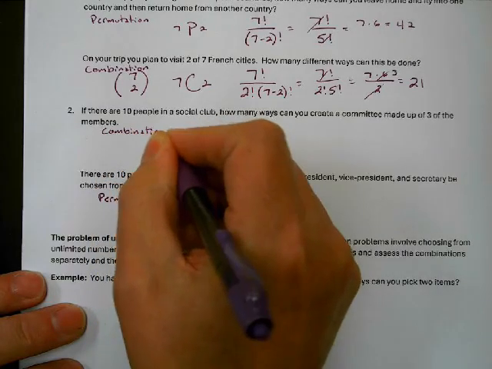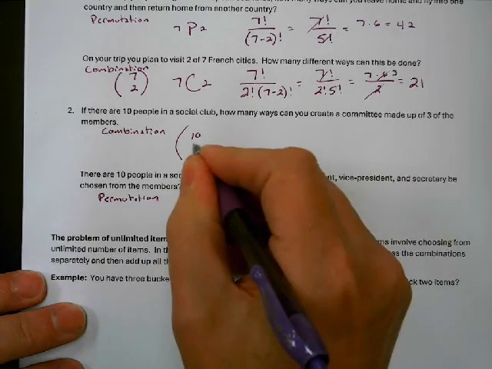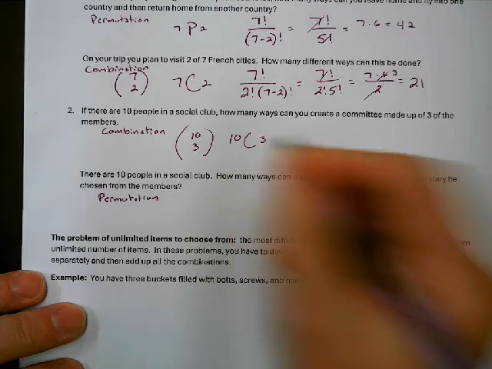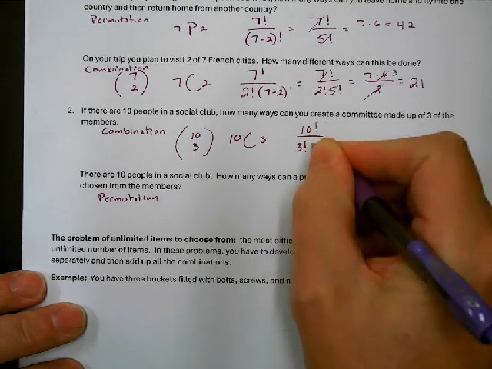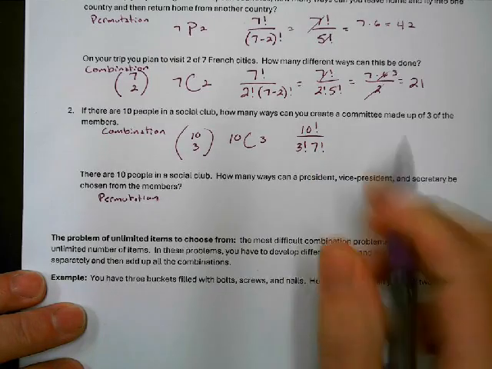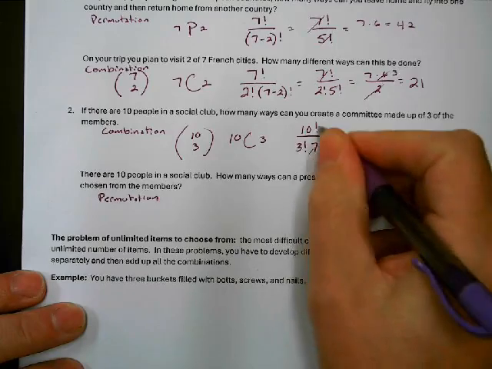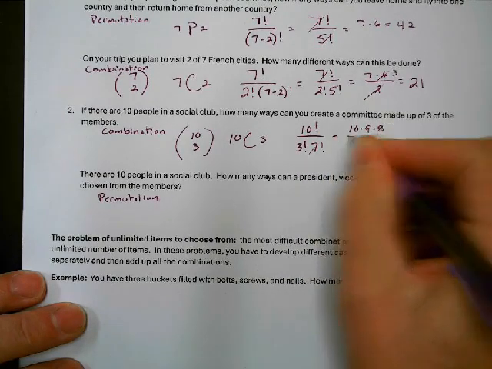So the combination was 10 pick 3, or 10C3. So we would do 10 factorial over 3 factorial, 7 factorial: the things we're picking, the things we're not picking. These reduce. I get 10 times 9 times 8. And then down here, I got 3 times 2.